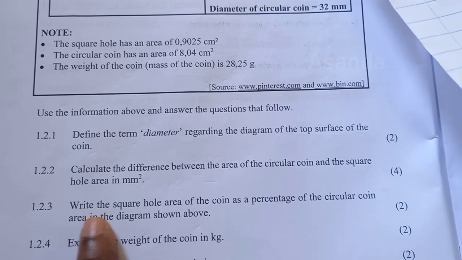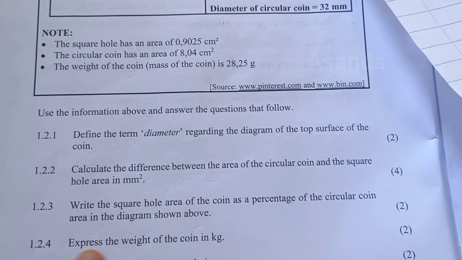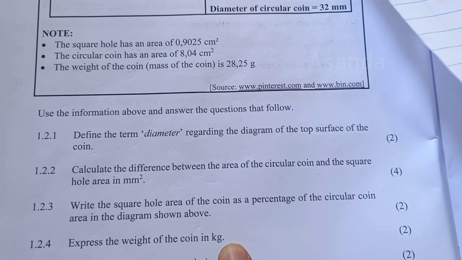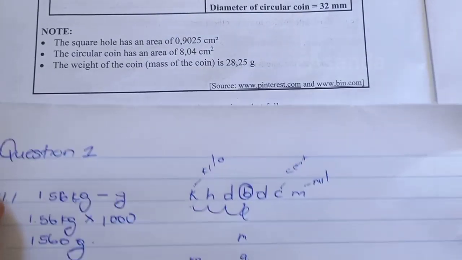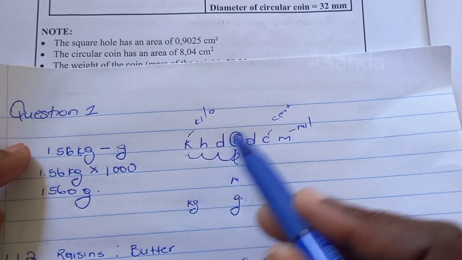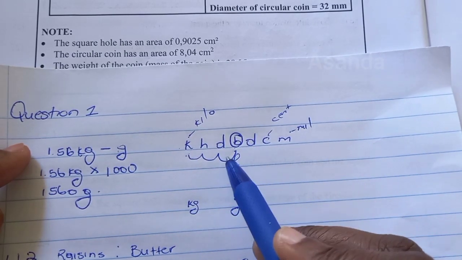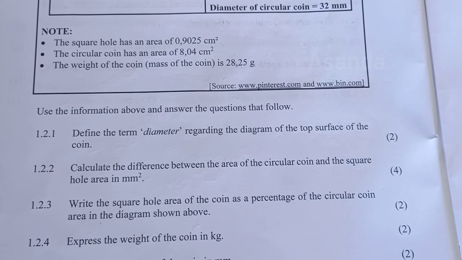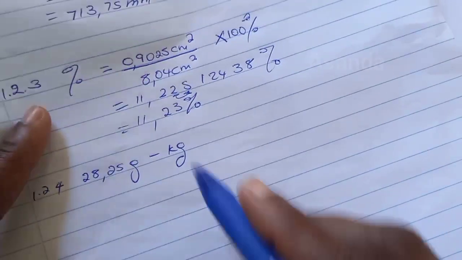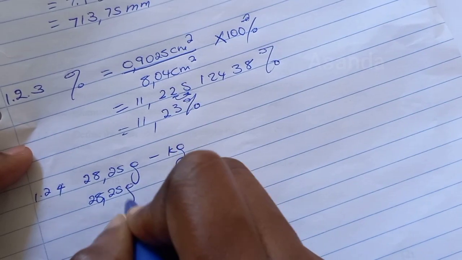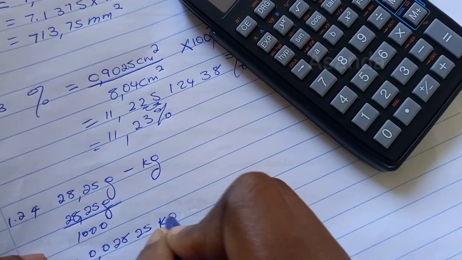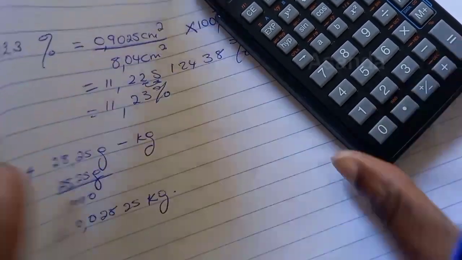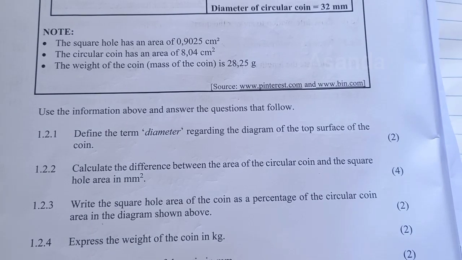Express the weight of the coin in kilograms. Kilograms, so I'm going from grams to kilograms, like I showed you here. So from grams to kilograms, it's going to be 1, 2, 3, so I'm going to divide by 1,000. So I'm going to say 28.25 grams divided by 1,000, which is 0.02825 kilograms.